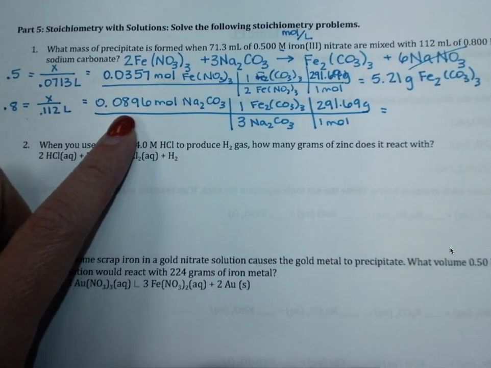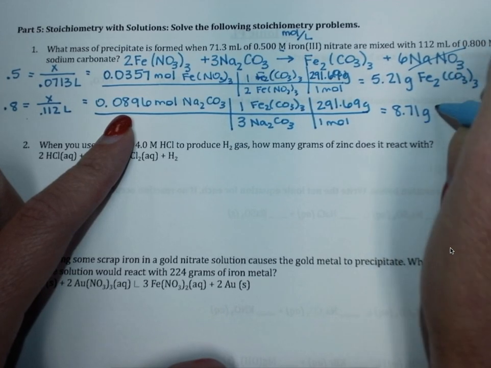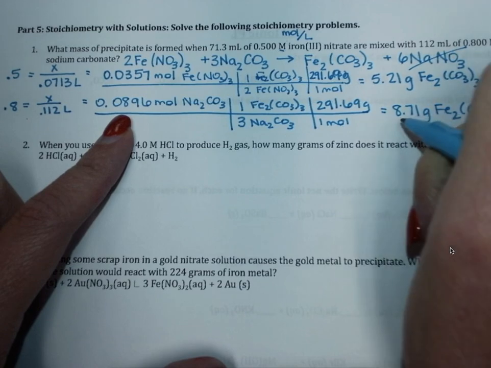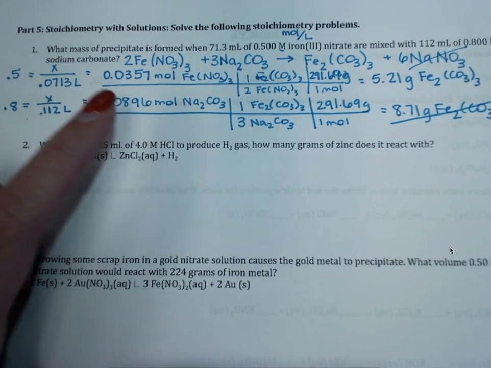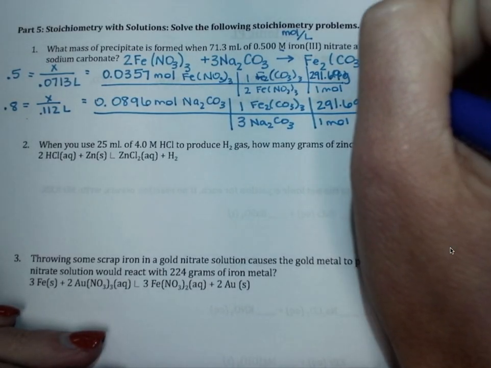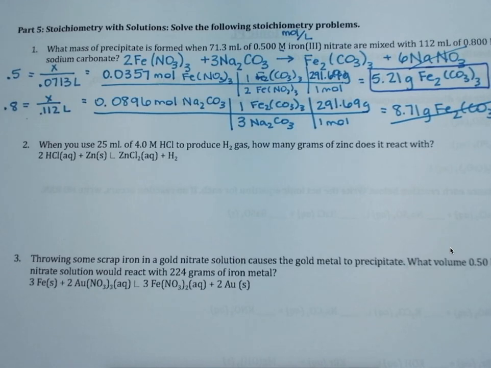I'm going to double check that. 0.0896 divided by 3 times 291.69 is 8.71 grams of Fe2(CO3)3. So I can't make that much. It's too much. Right? And my correct answer is going to be my 5.21 grams of Fe2(CO3)3. Okay.